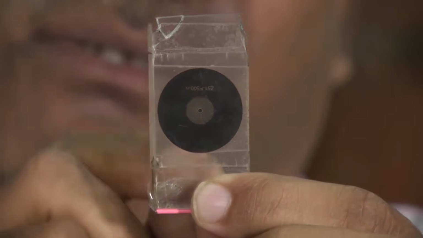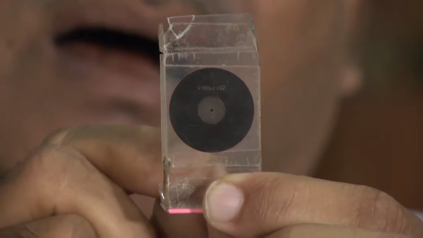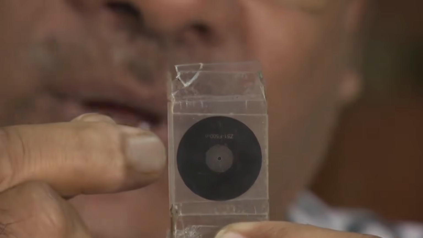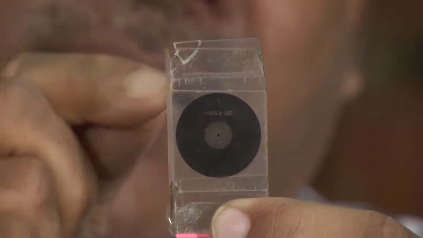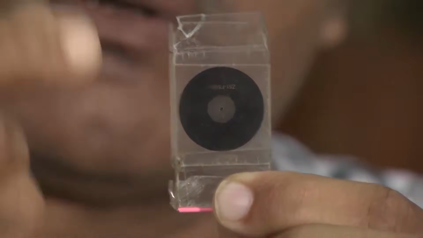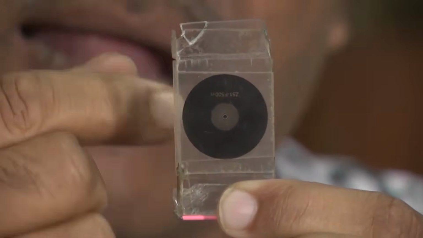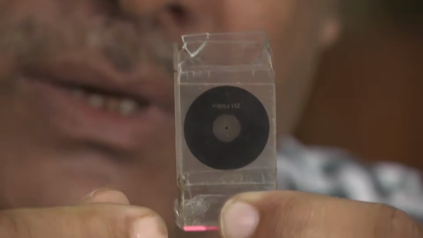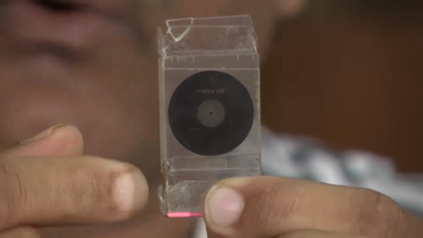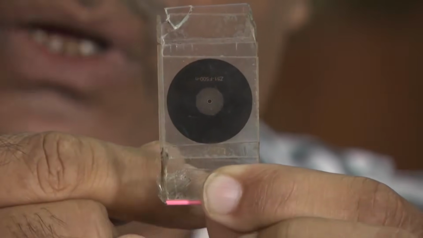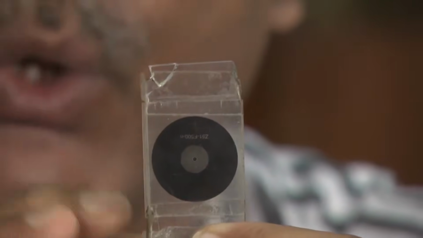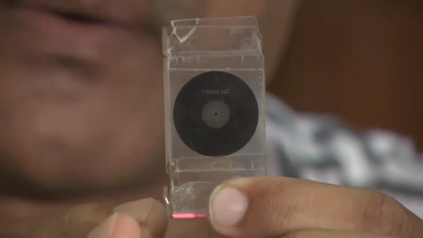Now, if we make alternate zones blocked and the other alternate zones transparent, then we call it a zone plate, Fresnel's zone plate.